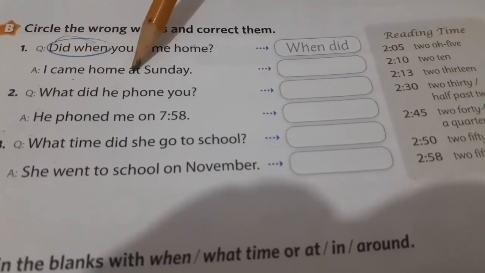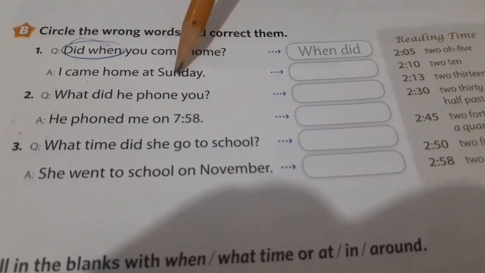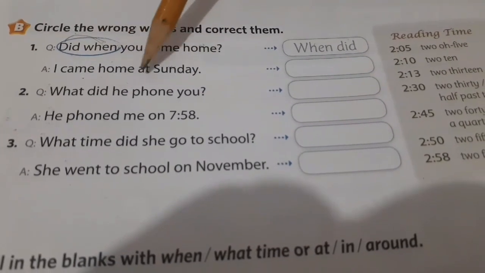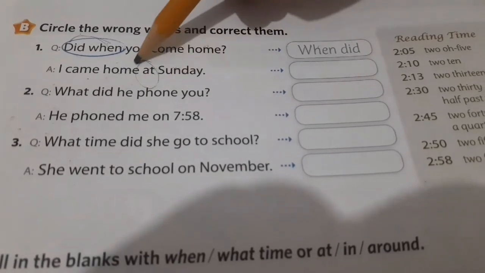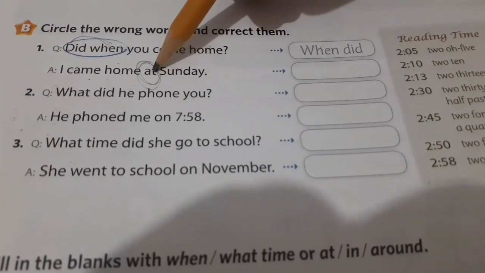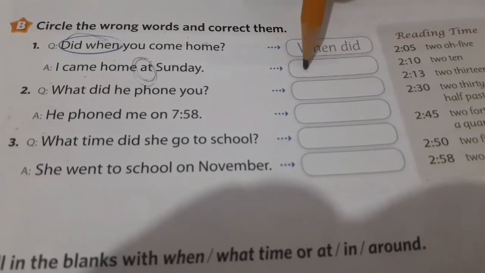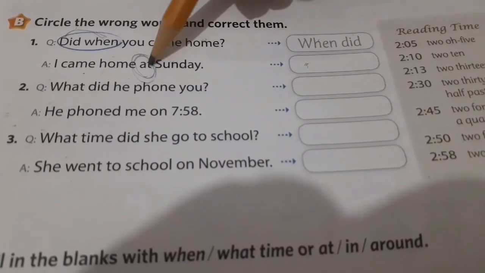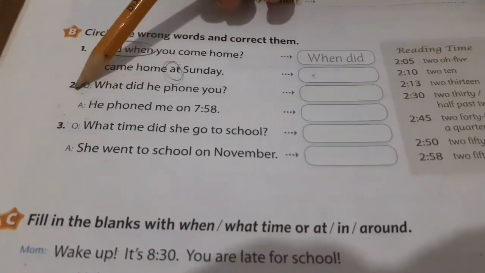I came home at Sunday. You have to check what is incorrect, okay? I will help you with this one. I came home at Sunday. This is not correct because at is only for the hour. I will not tell you the answer. This is incorrect, okay? So you give me the answer. And you have to answer these too, okay?